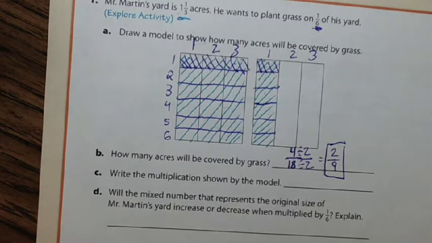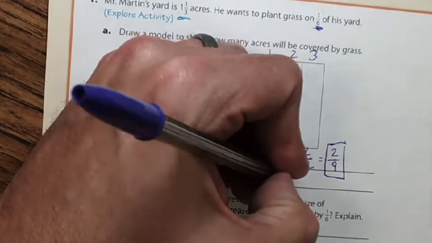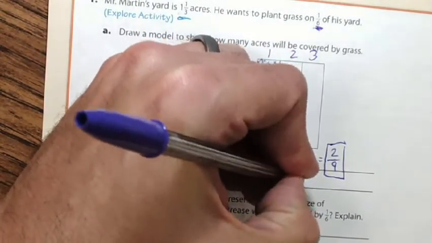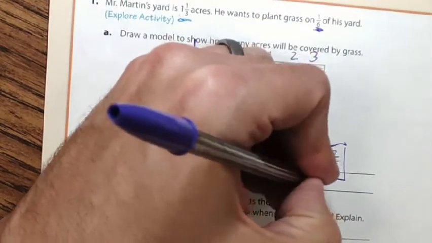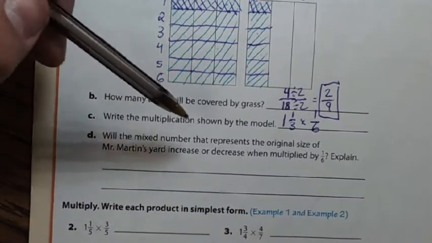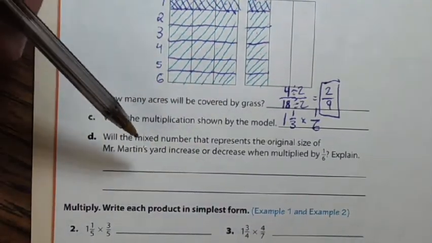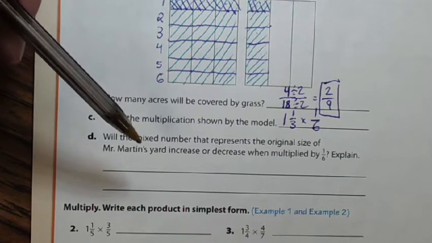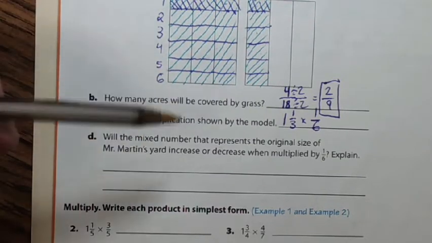Alright, so the next question says write the multiplication shown by the model. Okay, so that is just 1 1/3 times 1/6. And then D, will the mixed number that represents the original size of Mr. Martin's yard increase or decrease when multiplied by 1/6?